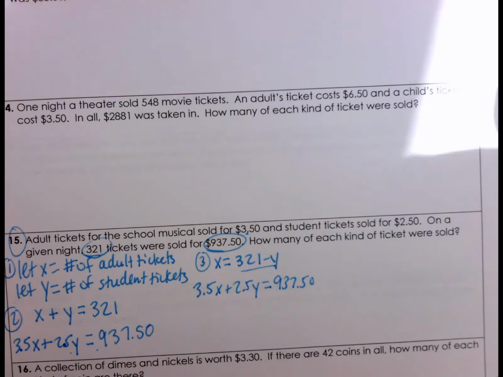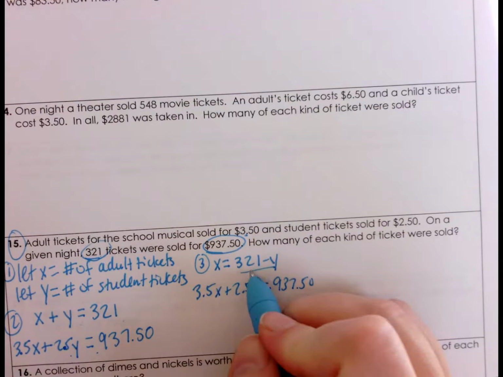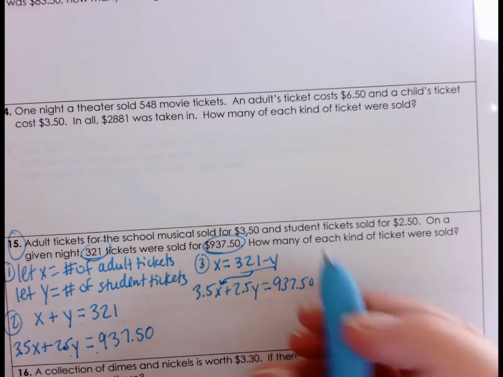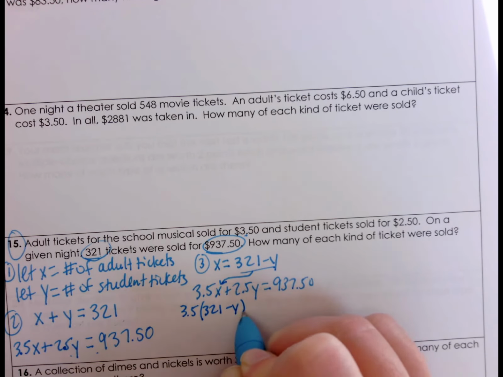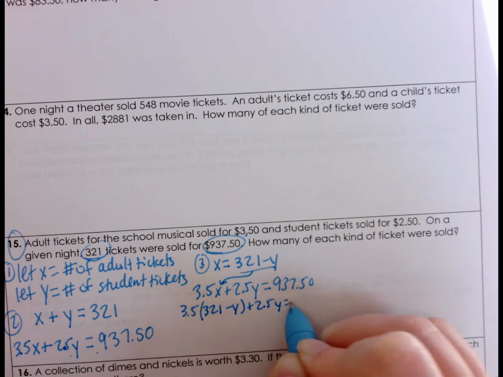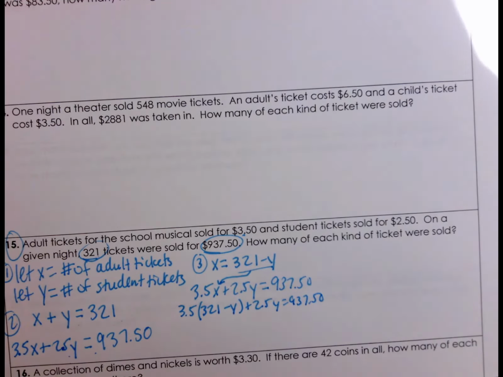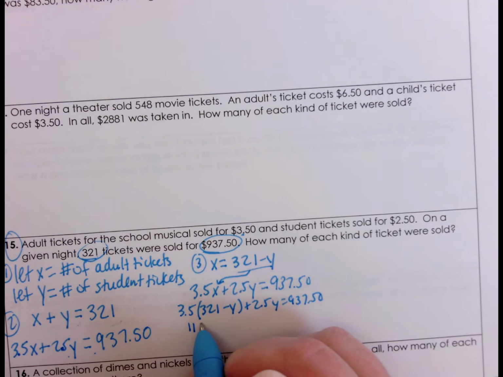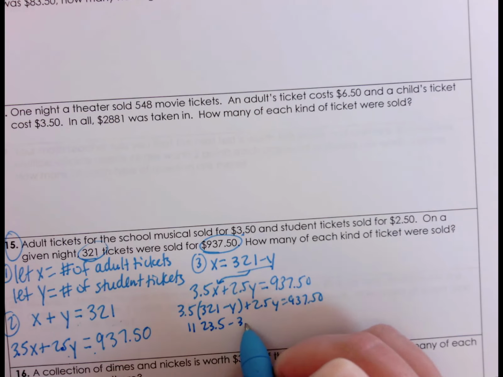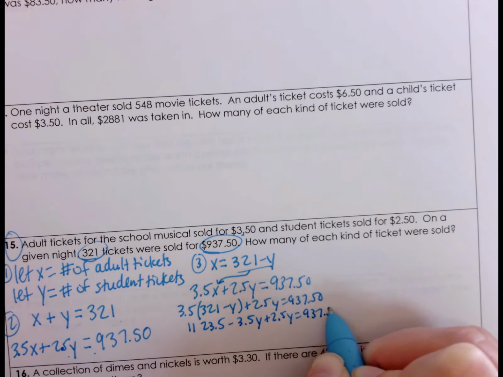Okay, and so we're going to plug in this value in for x to solve. So 3.5 multiplied by (321 minus y) plus 2.5y. And then we're just going to simplify. So 321 times 3.5 will give you 1,123.5 minus 3.5y plus 2.5y equals 937.5.